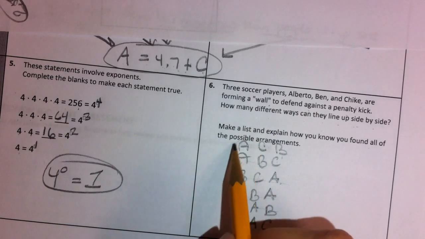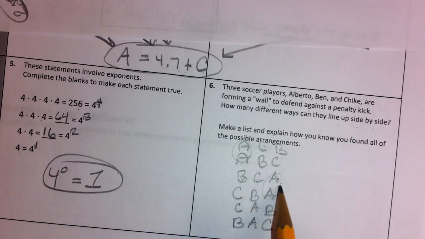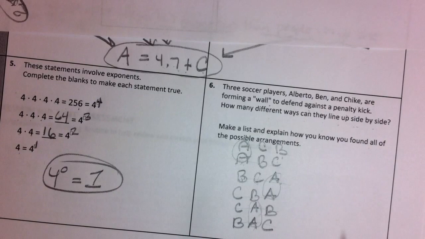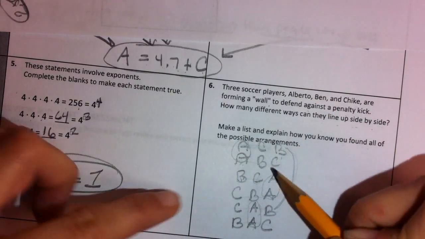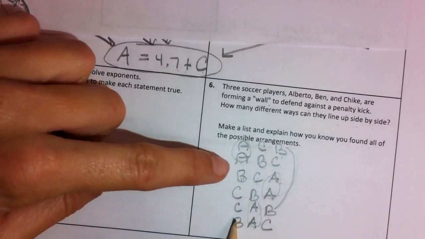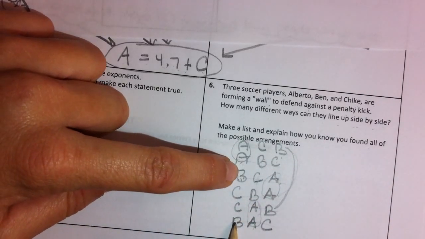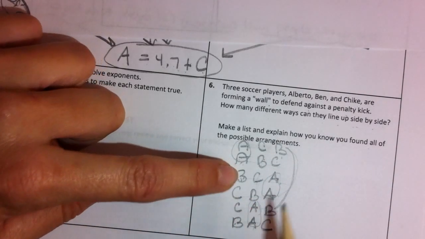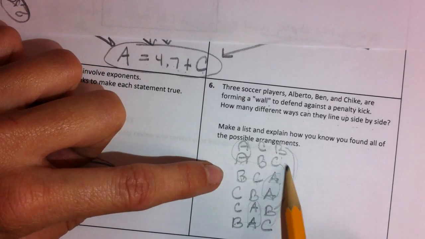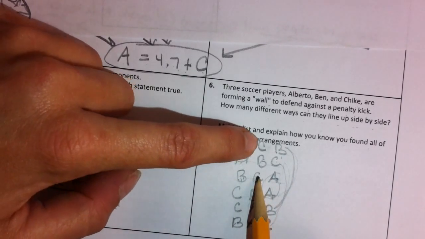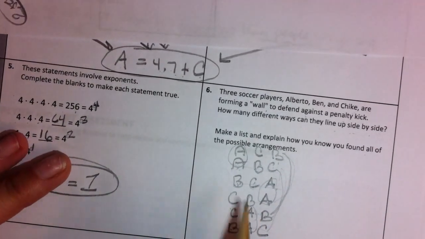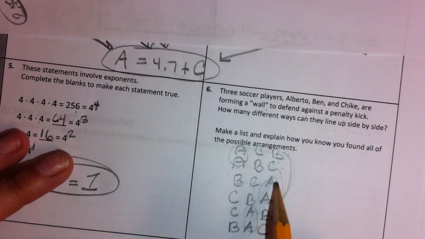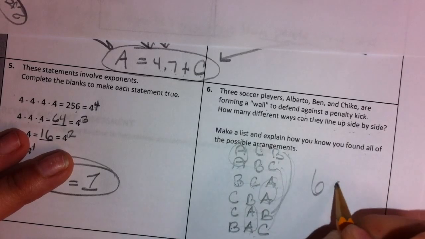Nope. A's on the left twice, right twice, and in the middle twice. B is on the right side twice, in the middle twice, and on the front twice. C is on the right twice, twice in the middle, and twice on the left. That's how we know that we made all the possible arrangements. So there's 1, 2, 3, 4, 5, 6 arrangements.